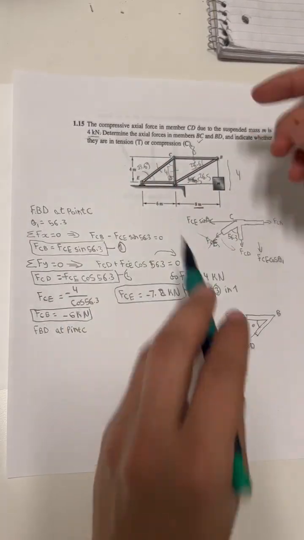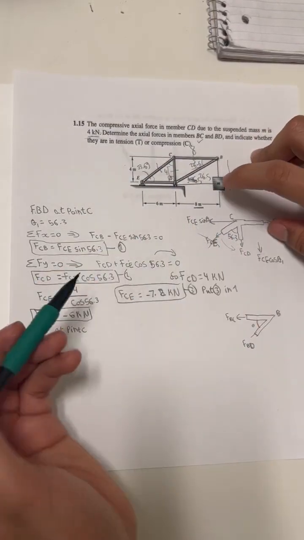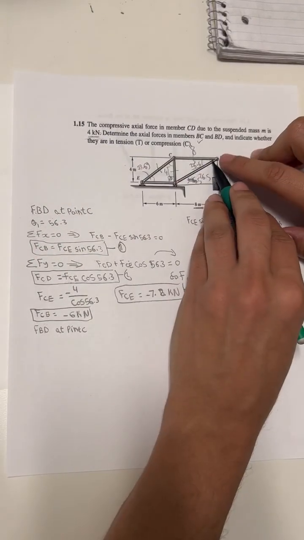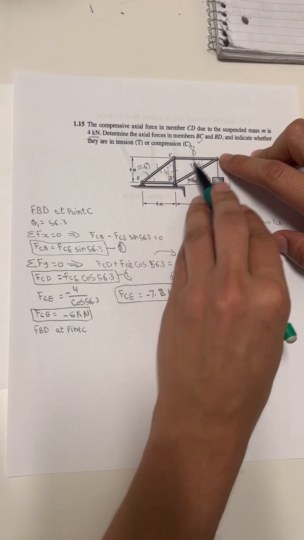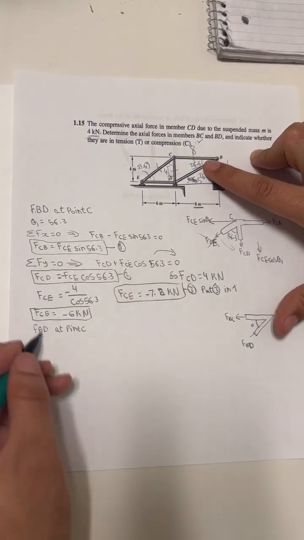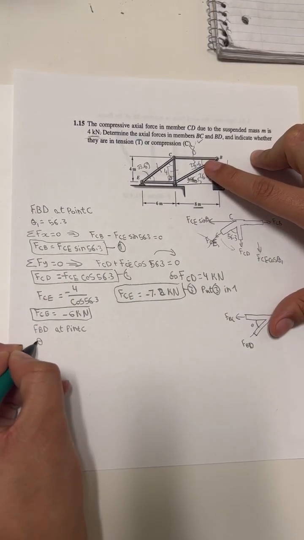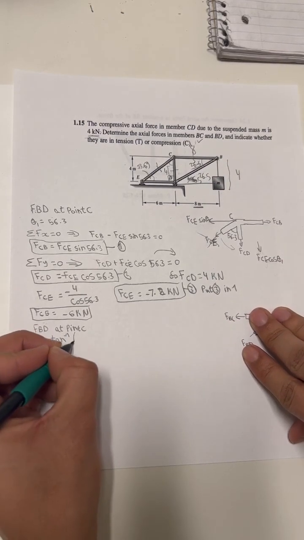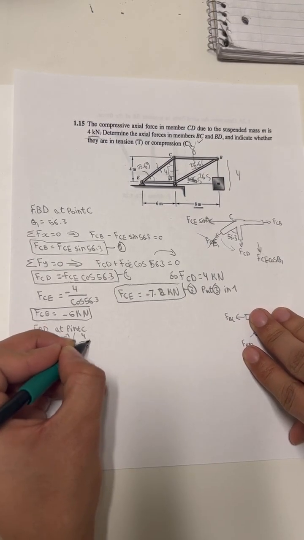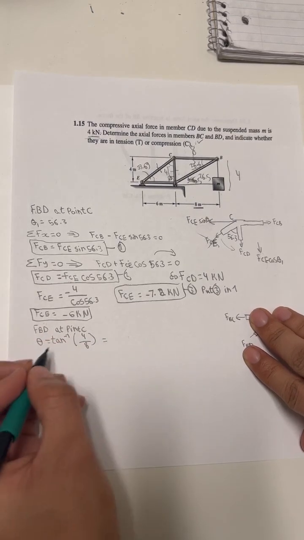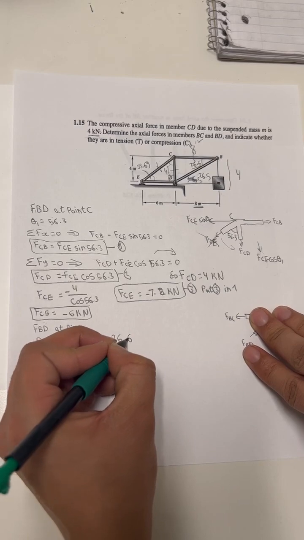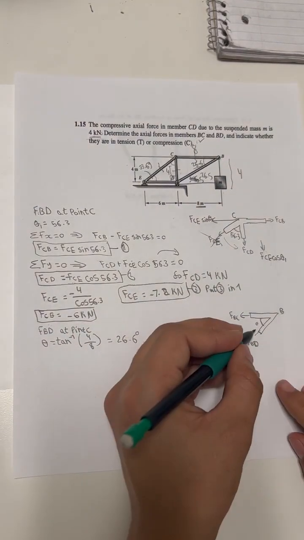Okay, so the same way we did to get theta 1, we're going to do it for theta 2. Here the theta, opposite over the adjacent, gives you this one. So theta equals, let me write it down if you didn't understand what I'm talking about, 4 over 8, equals 26.6 degrees. Okay, now we have the theta.